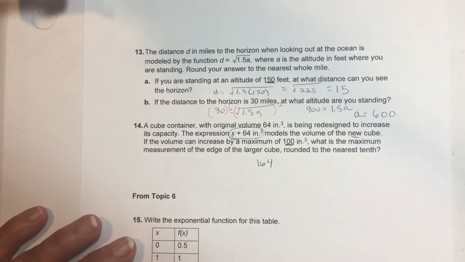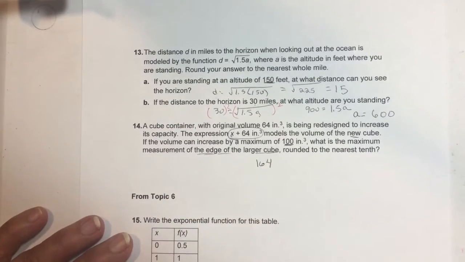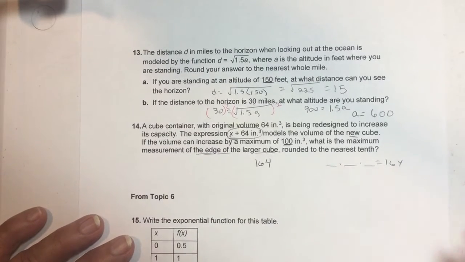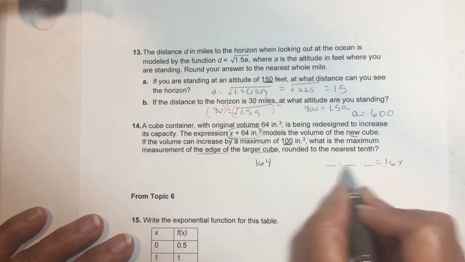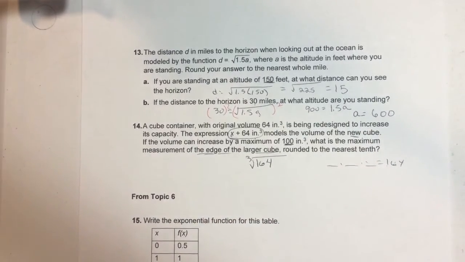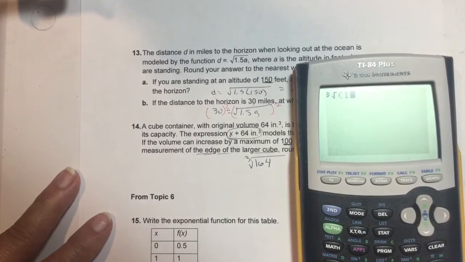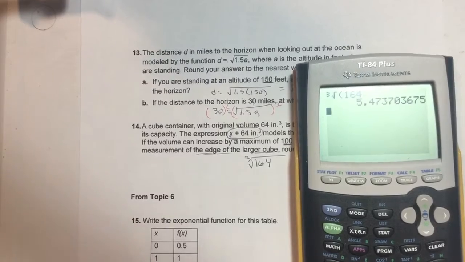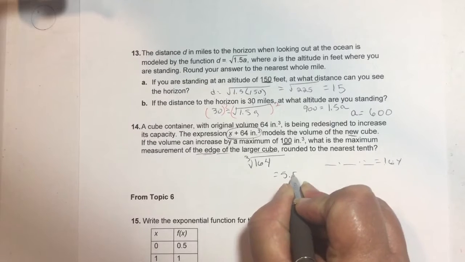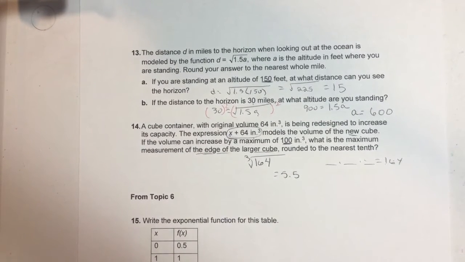So this would be 164. That's the capacity of the larger one. The edge, remember, all the sides are the same. So something times something times something, that's 164. Well, it's this cubed, or you go backwards and take the cube root. So let's go to our calculator and calculate the cube root of 164. And about 5.5 inches is the maximum that the new cube can be.